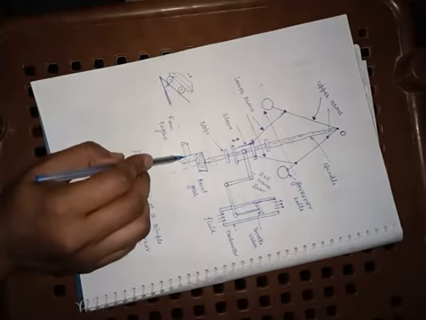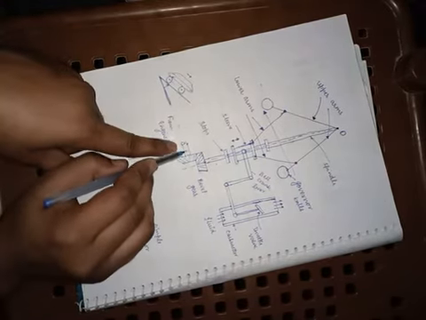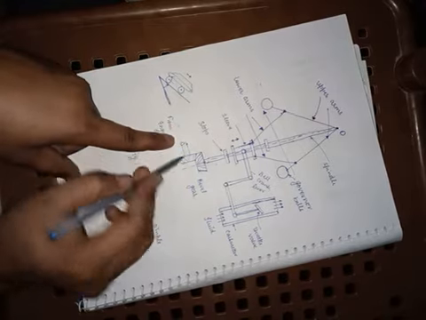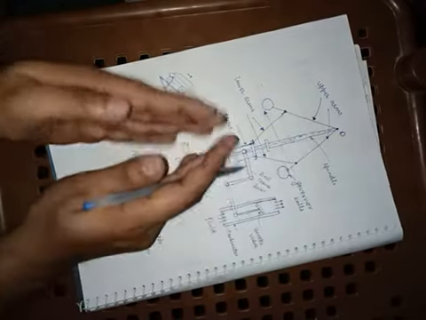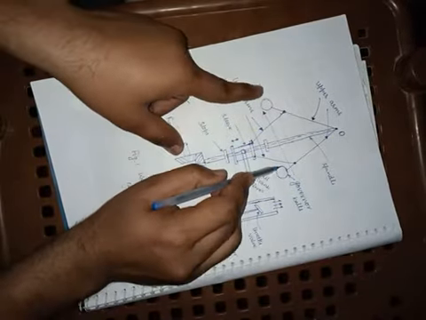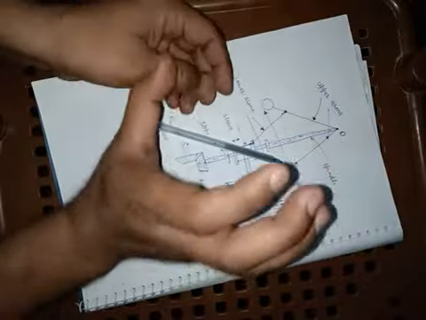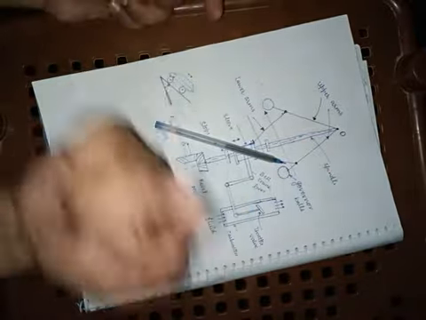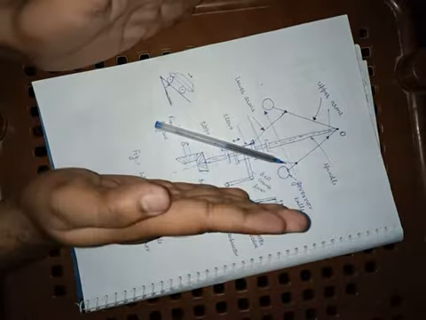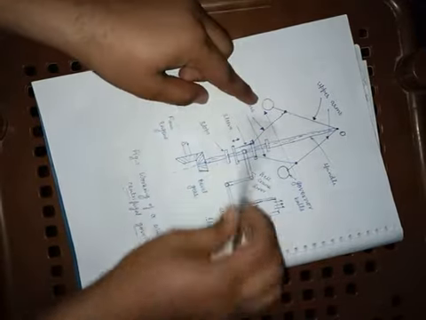Because of the motion, these balls are rotating along this plane. So when the speed is decreasing, the centrifugal force produced decreases, so these balls move in this direction, that is, they try to move at a lesser radius from the spindle.